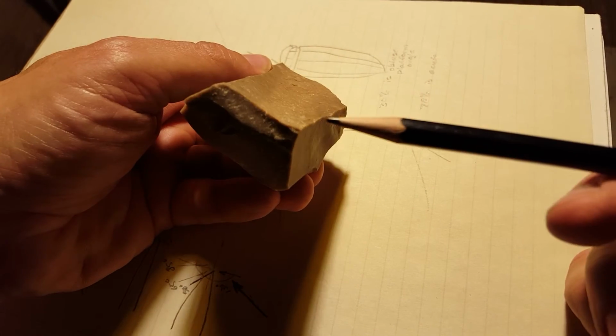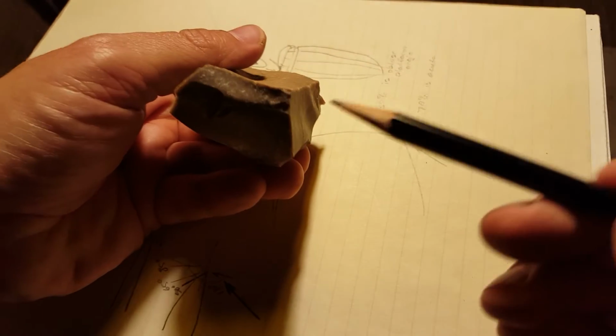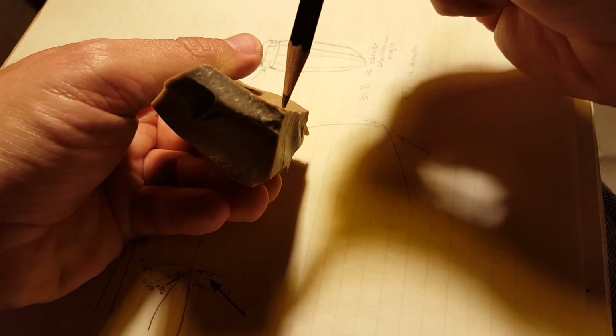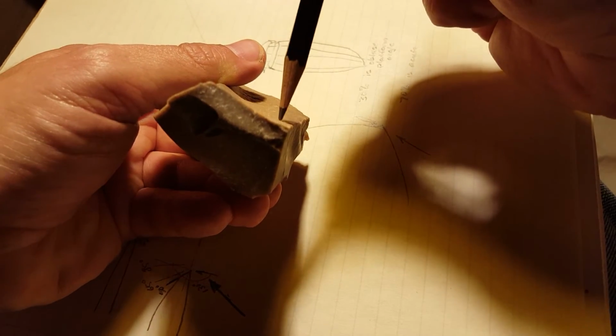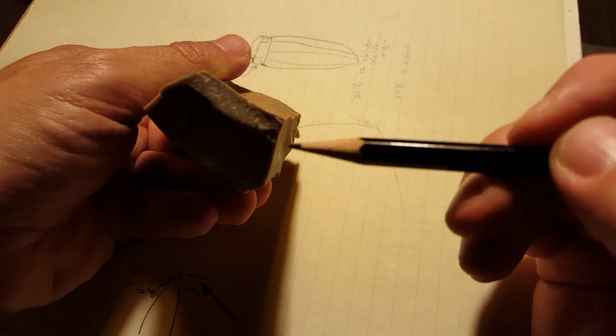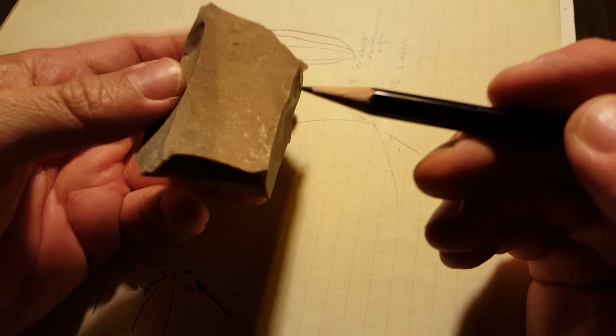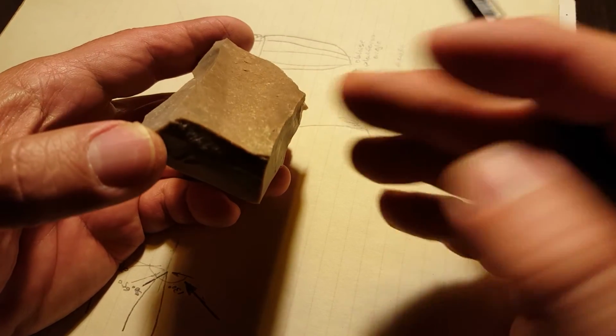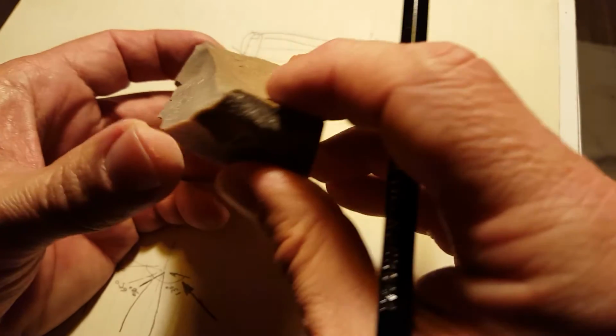This is obtuse here, but I can still remove flakes because there's a little bit of a concavity. So I can strike down this way. But usually what I try to do is strike at this angle here and remove short flakes.